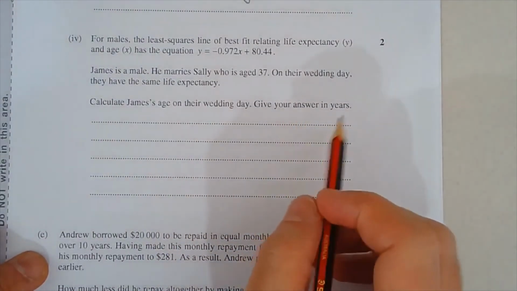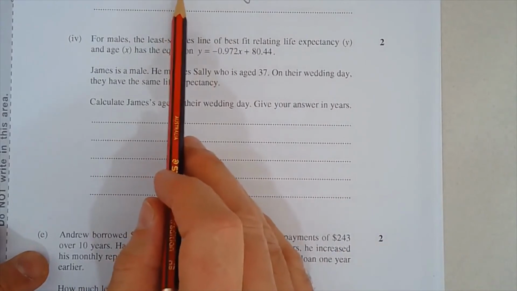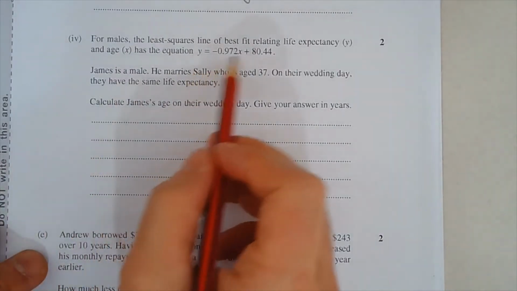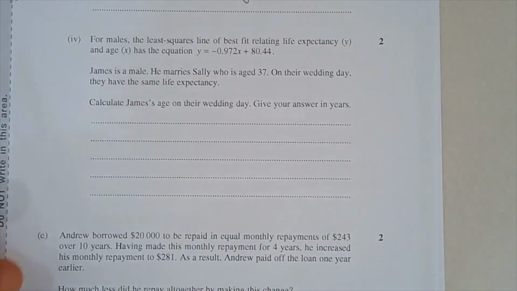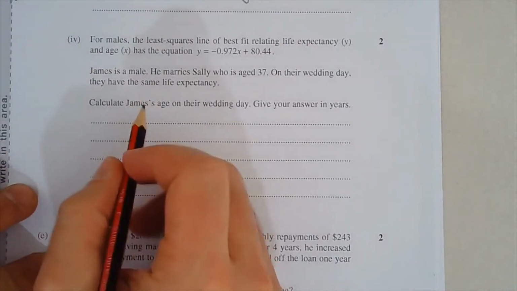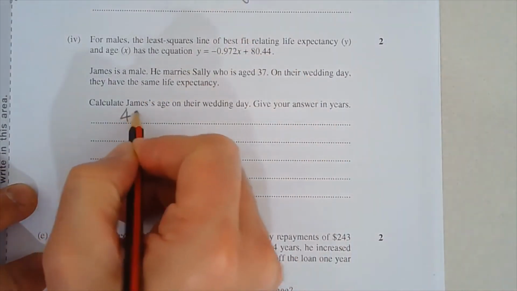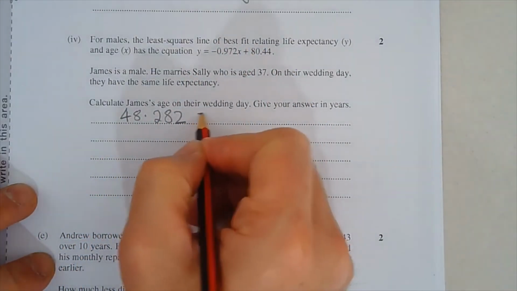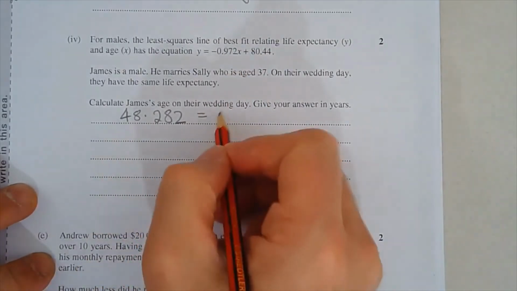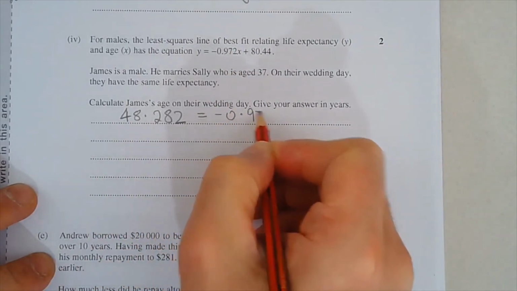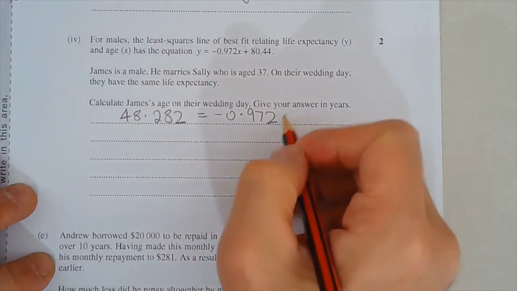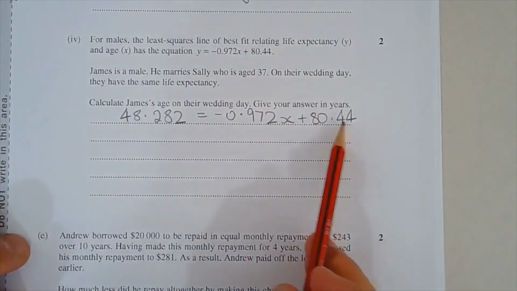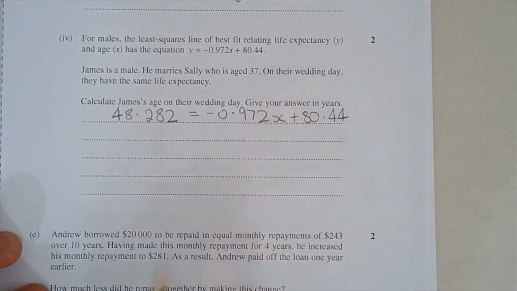So this is a case of we need to use Sally's life expectancy. James has the same life expectancy as well, but we're going to use a different equation, and we're going to solve for x. So let's do that. So we've got 48.282, since James and Sally have the same life expectancy, but we're going to use a different least squares line of best fit, is equal to negative 0.972. So that's this equation here. That's what we're told to use. X plus 80.44.